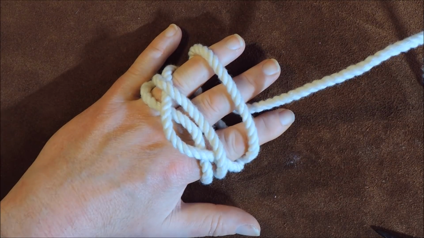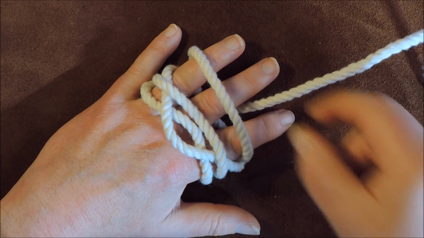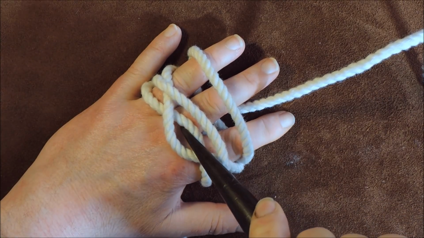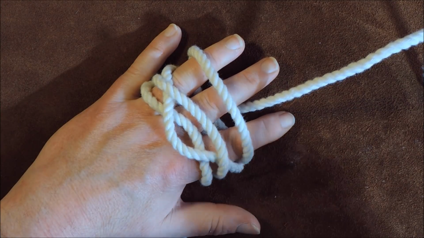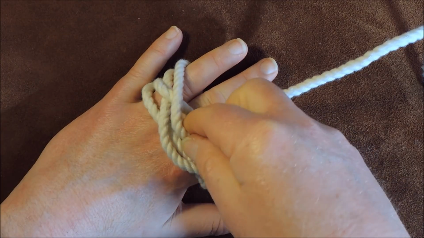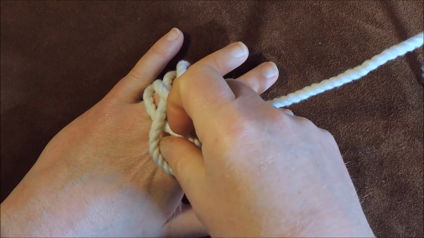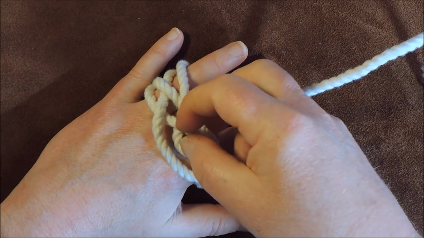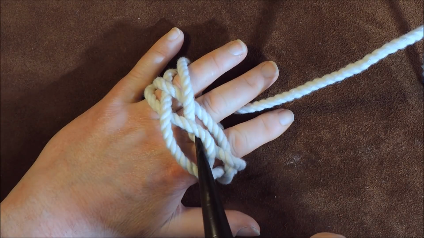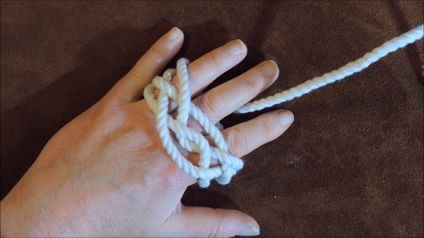Then the next thing I want to do, now this is the trickier bit, I basically want to go over this one here and then underneath that one we've just shifted there. So I'm going to take it over and then pass it under like so. And then if I hold that, as if I'm pausing the video, you can see there now, that's the shape that we're looking at there.